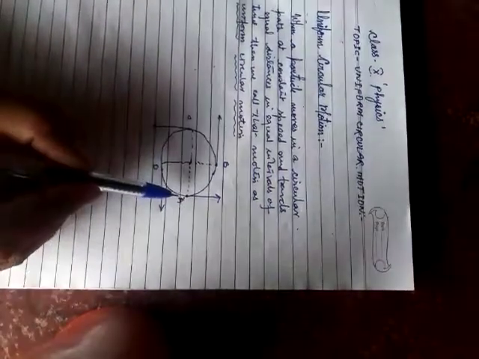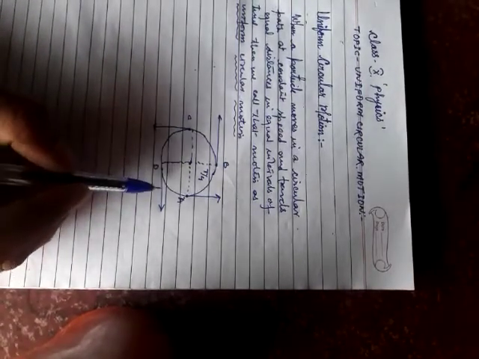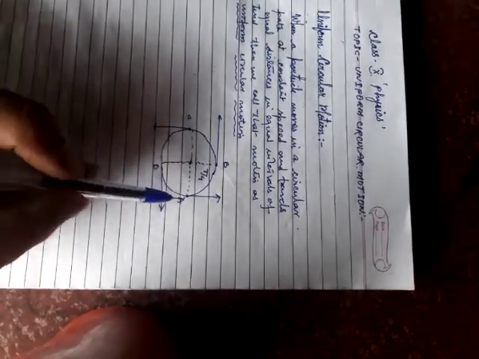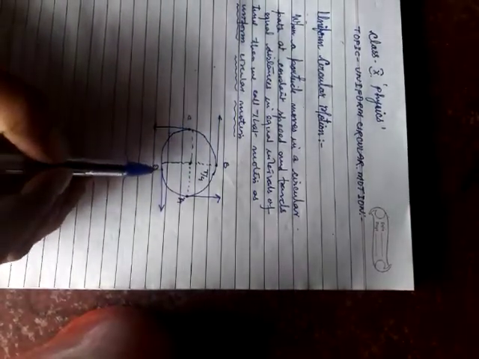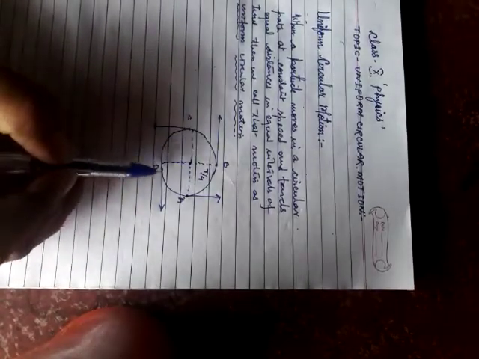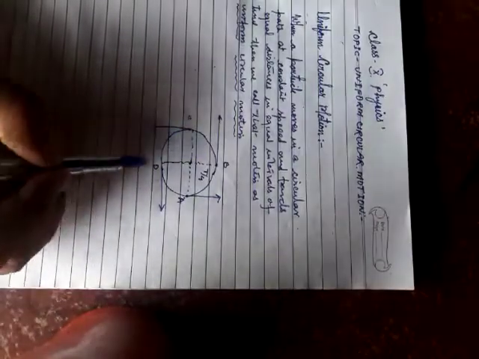At point A it is approaching the north direction, after completing T by 4 time period it is in the west direction, then south at point C, and after completing a quarter cycle more, at point D it is approaching the east direction. So at every instant of time the body has a different direction. The direction is changing at every point.